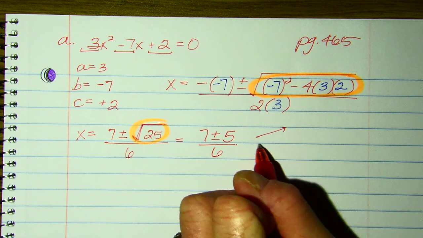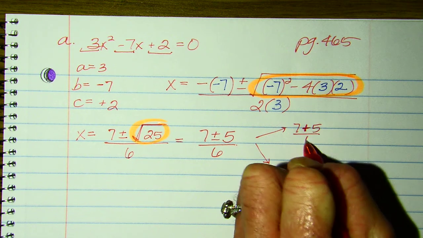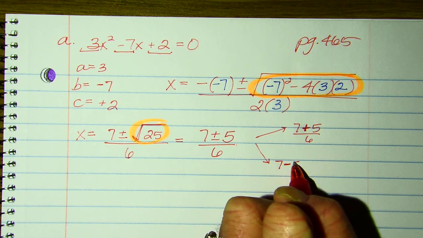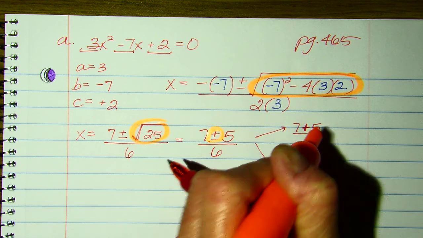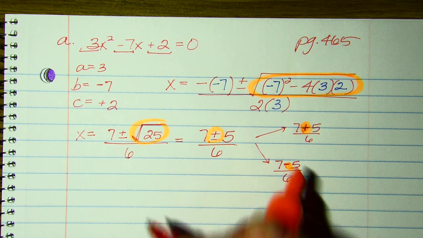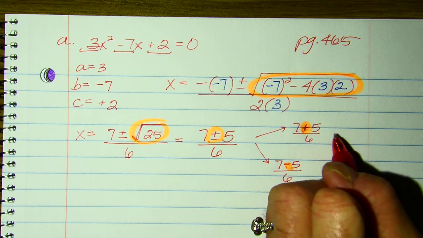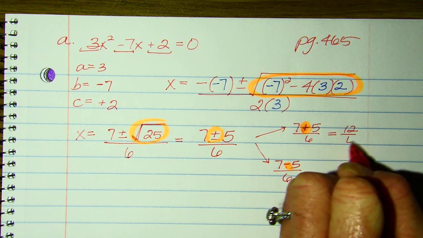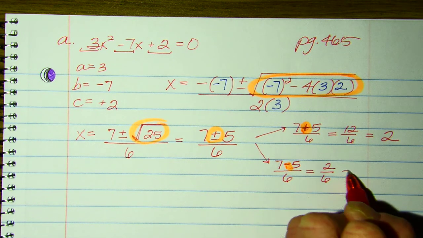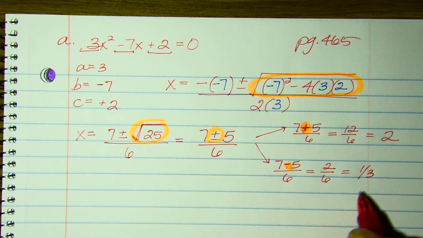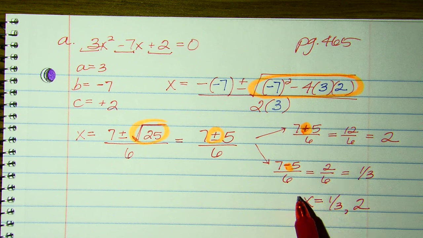And I'm going to write my two solutions. 7 plus 5 over 6 and 7 minus 5 over 6. And I'm getting those two answers because there's two symbols, a plus sign and a minus sign. So I'm evaluating each one. So 7 plus 5 is 12. 12 over 6 is 2. 7 minus 5 is 2. 2 over 6 is 1/3. So I would say that X equals 1/3, doesn't matter what order you put them in, and 2.